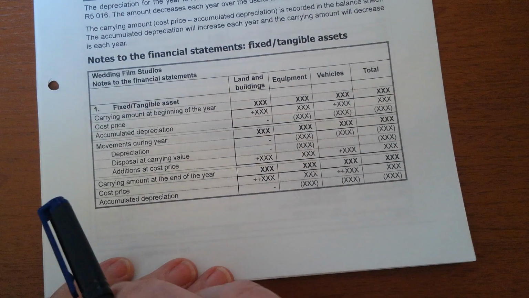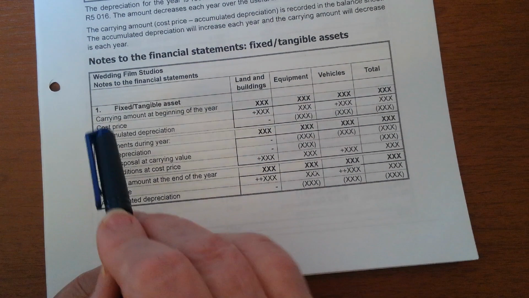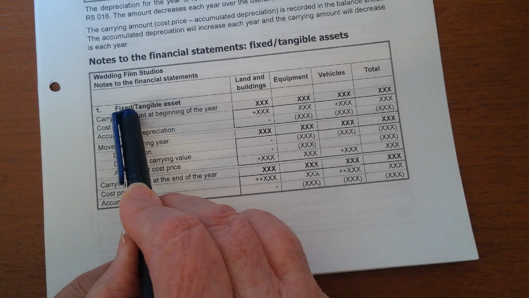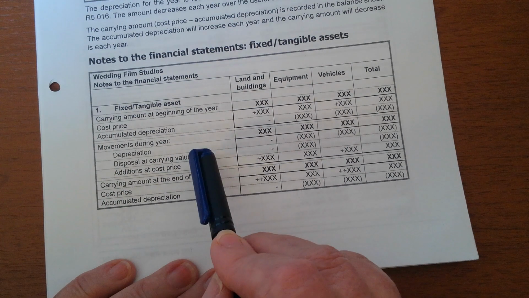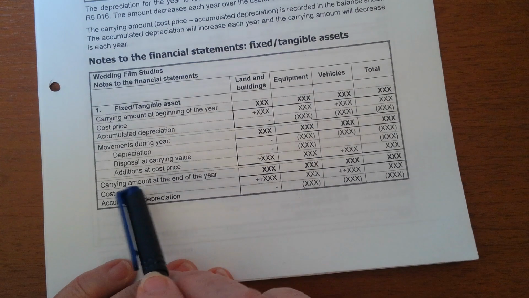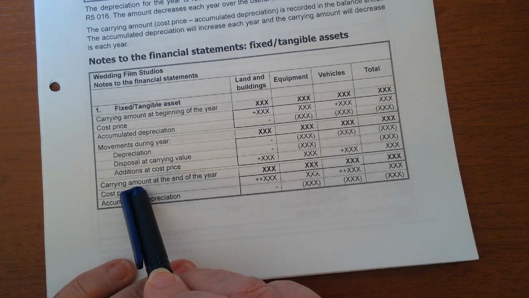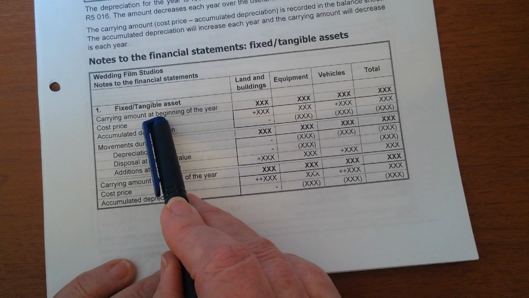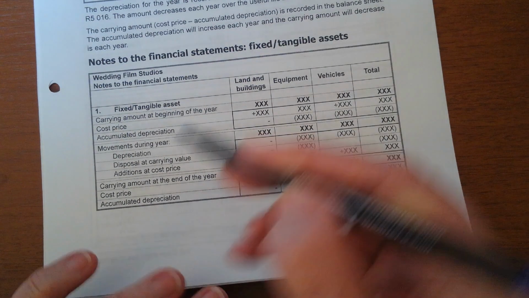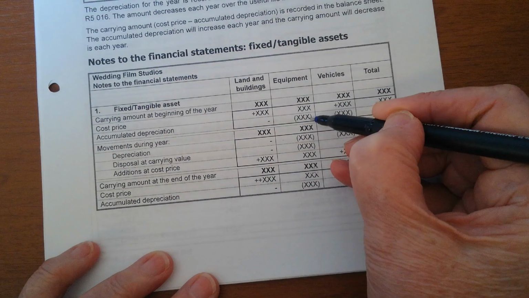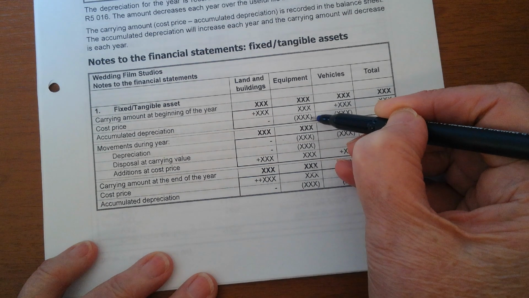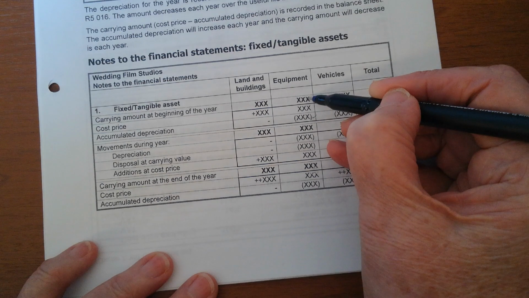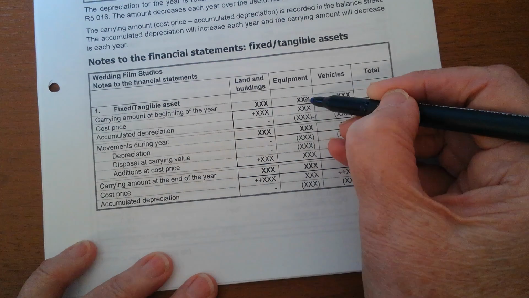So what's required according to IFRS is that you must show your carrying amount at the beginning of the year, anything that happened in these accounts, movements during the year, and then the carrying amount at the end of the year. So to determine the carrying amount, I take the cost price and I subtract the accumulated depreciation until the end of the previous year, and that will give me the value of my asset at the beginning of the year, the carrying amount.